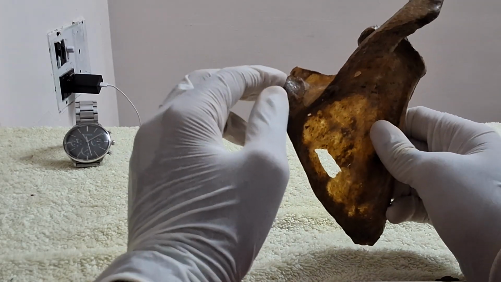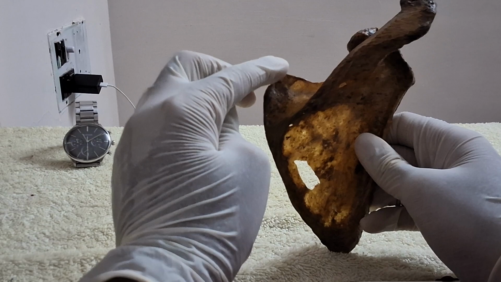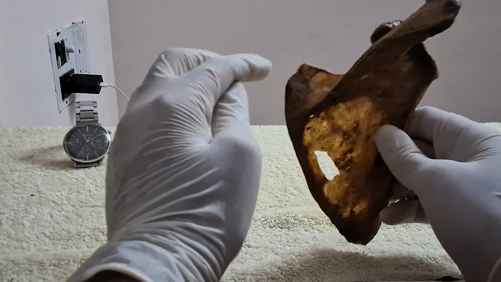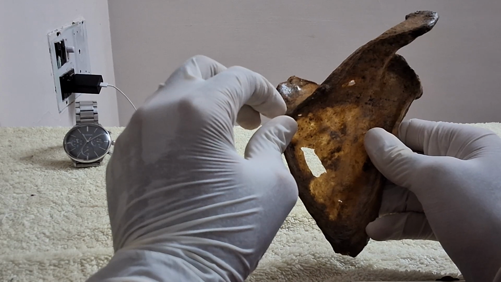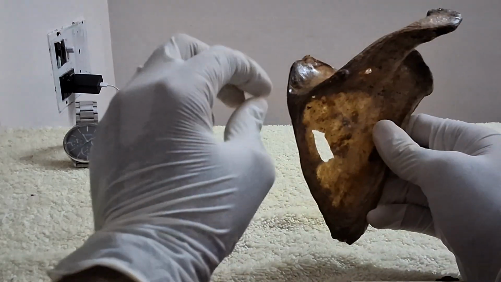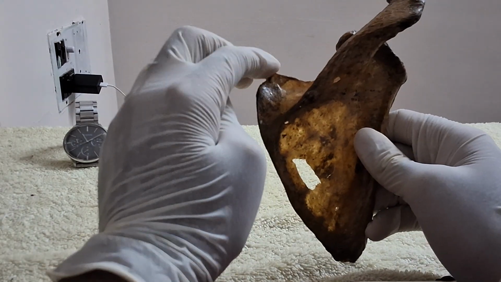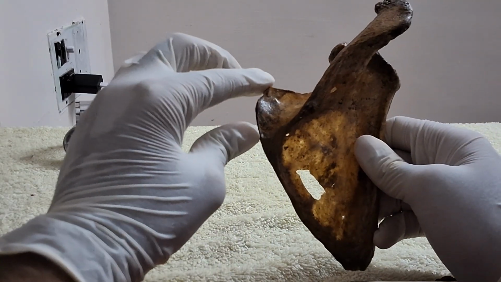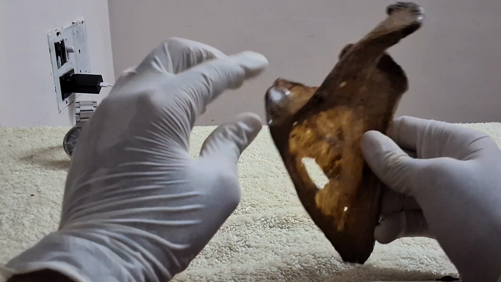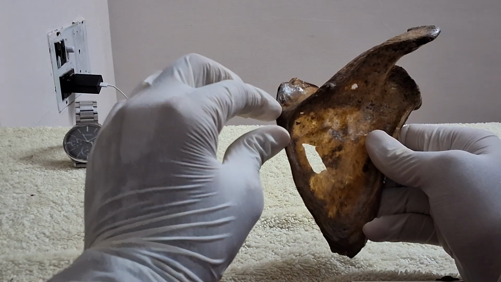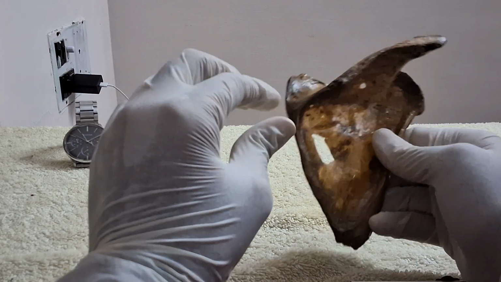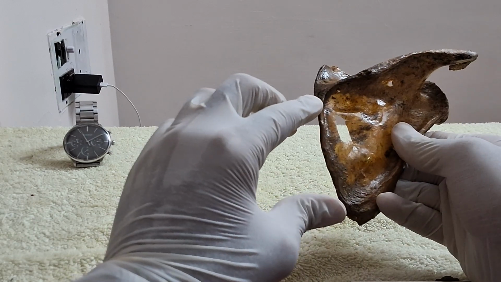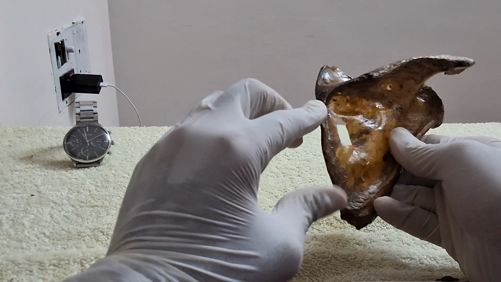Next, on the dorsal surface, the medial border. I said the medial border is all insertion. From the superior angle till the root of the spine, you get insertion of levator scapulae. At the root you get insertion of rhomboid minor, and from the root till the inferior angle you get insertion of rhomboid major.